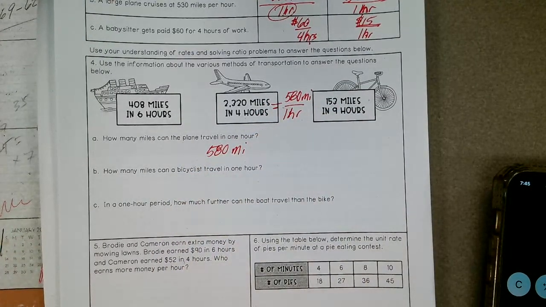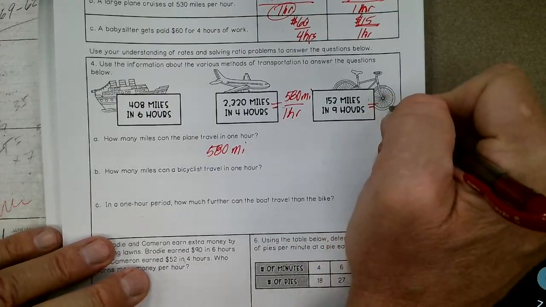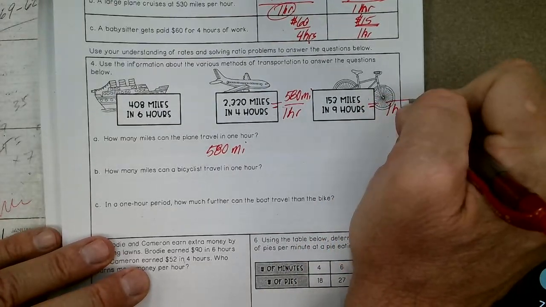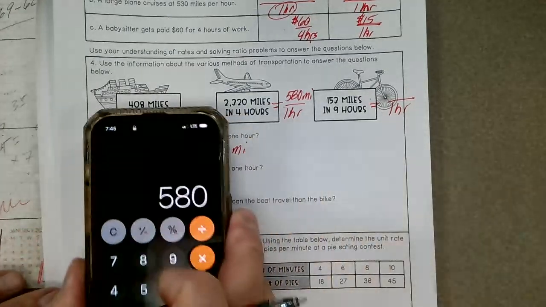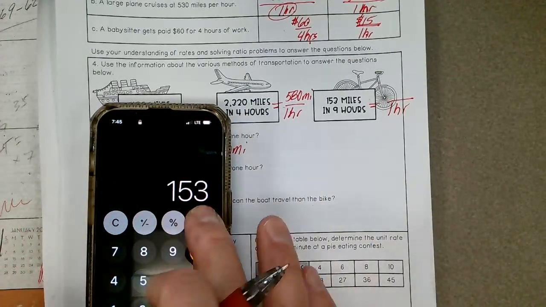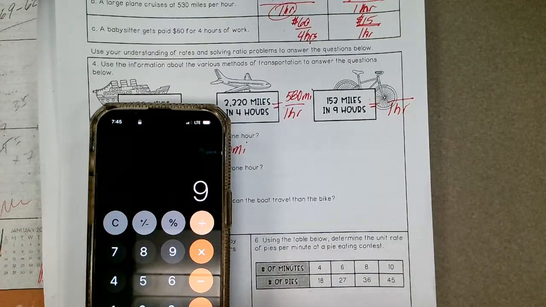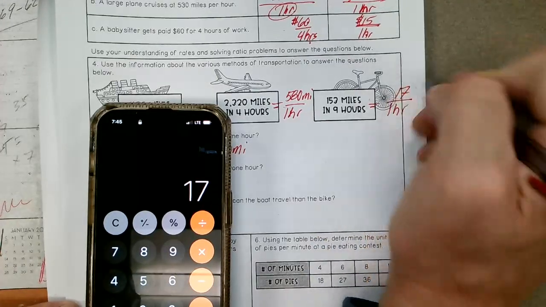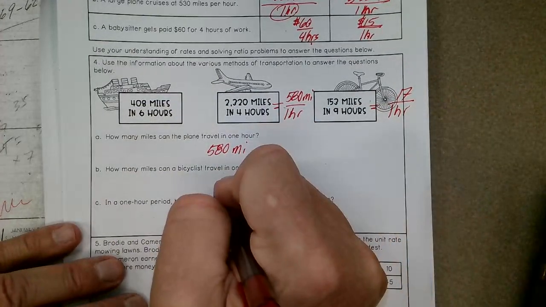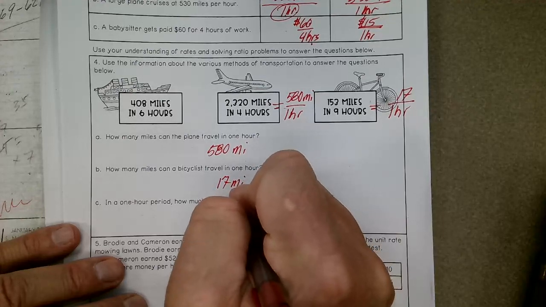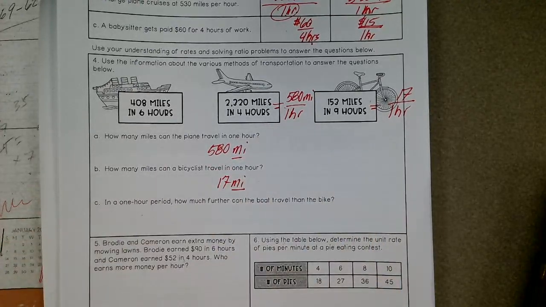How many miles can a bicyclist travel in 1 hour? So again, let's get that unit rate. 1 hour. 153 divided by 9 is 17. So it's 17 miles. Make sure you label.